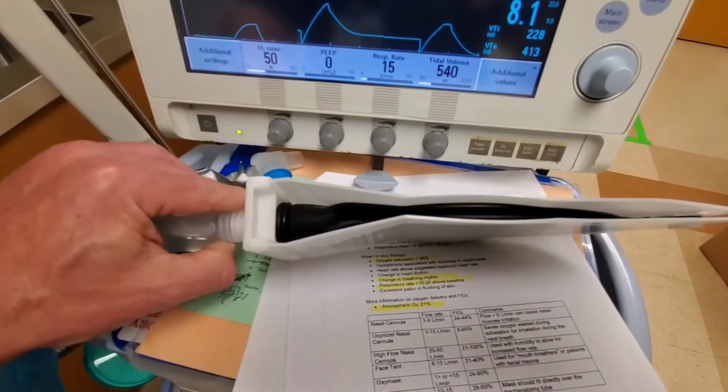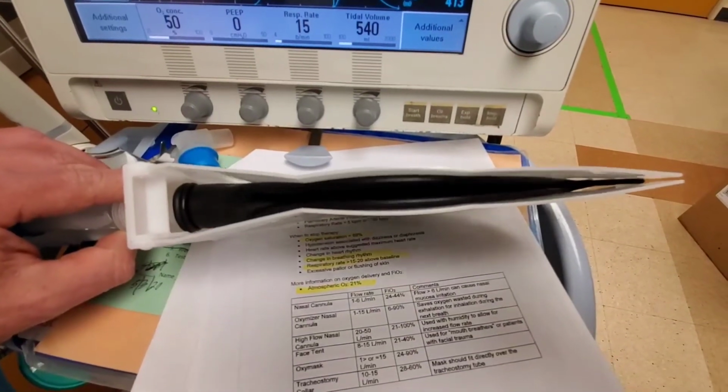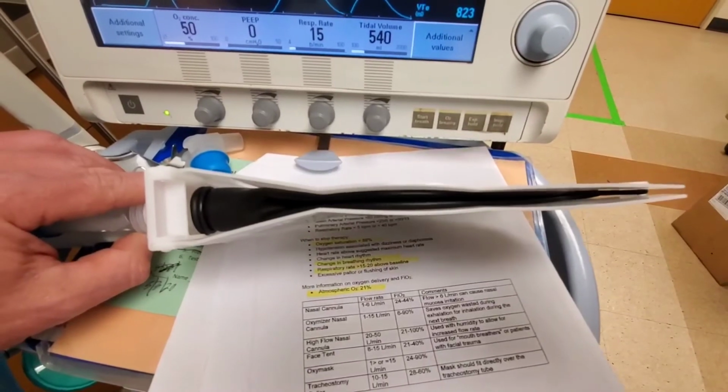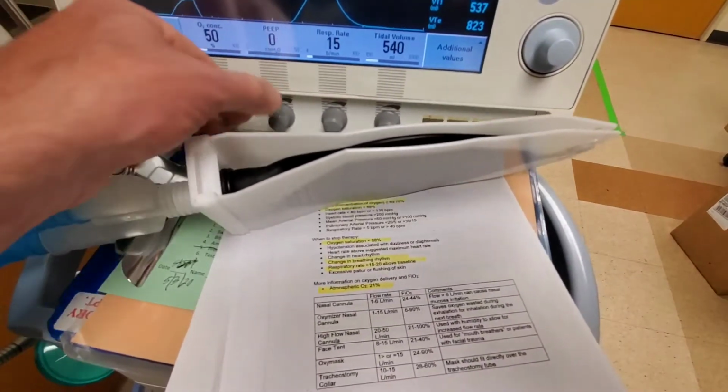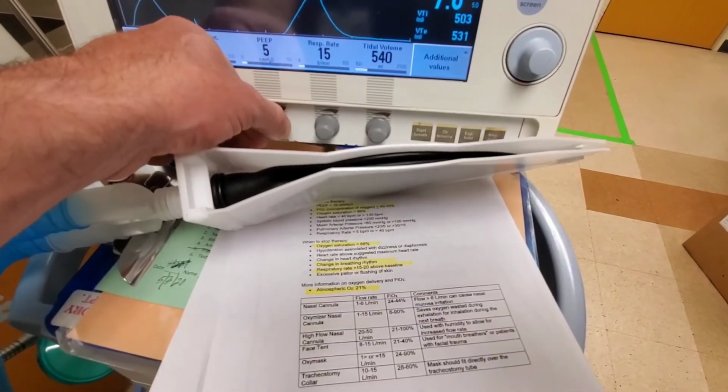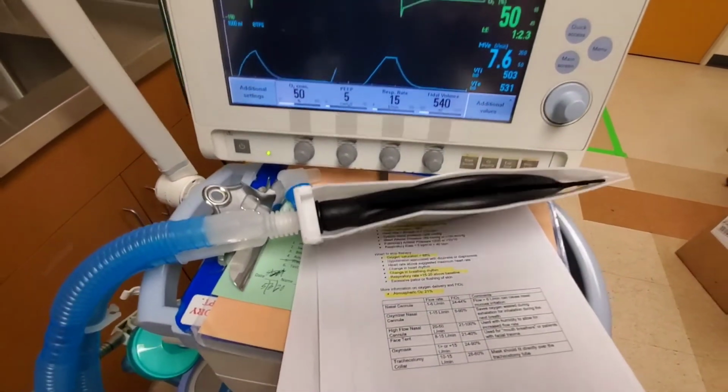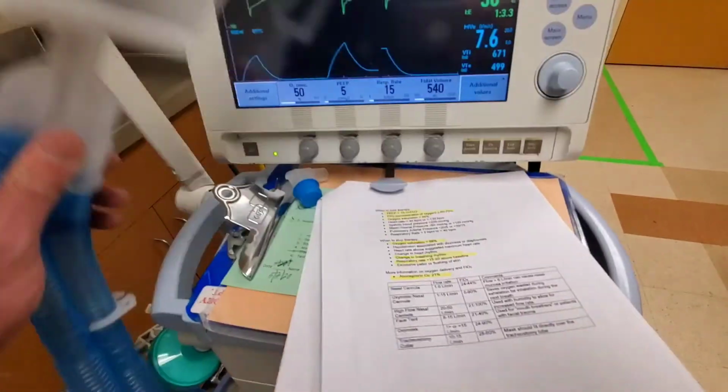If I put it down to 0, you can see that when the patient exhales, they're just essentially flat. So that's what PEEP does, just kind of keeps the lungs propped open so more oxygenation can happen.